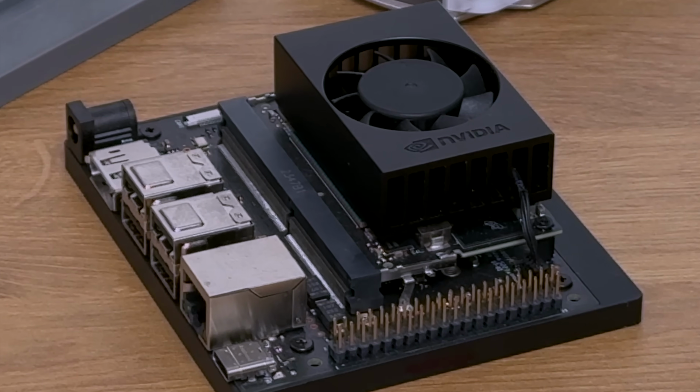Have you been feeling stuck? Like you haven't done anything cool with your Jetson Orin Nano Super? I'd run some LLMs, but I still felt like there was more I could get out of the device. That's when I found out about social robots.